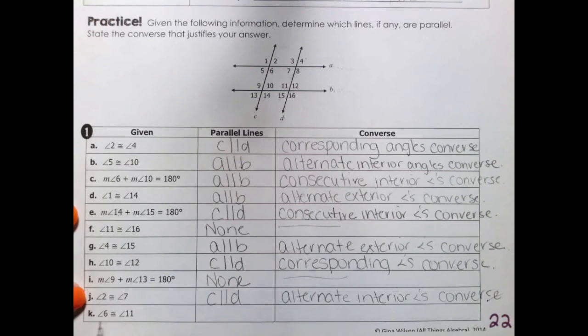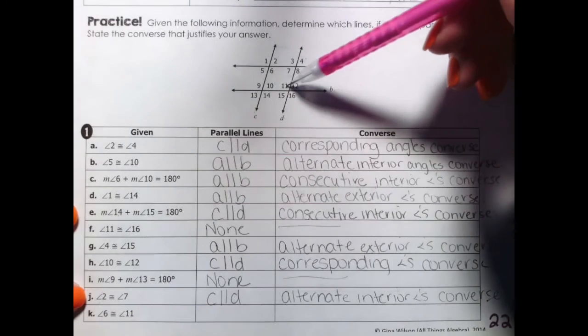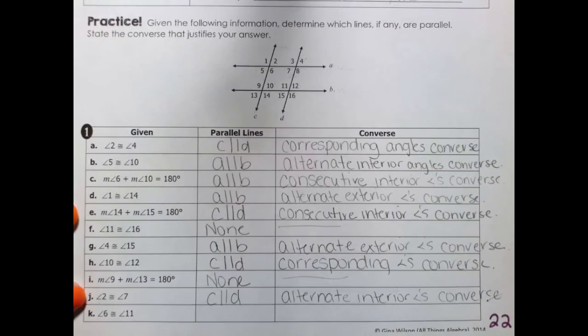And then our last one, angle 6 is congruent to angle 11. So I have angle 6 here and angle 11 here. Those two angles, automatically, I know there's no relationship because I do not have a line cutting through those two angles that connects. There's no transversal there. So automatically I know that is going to be none.